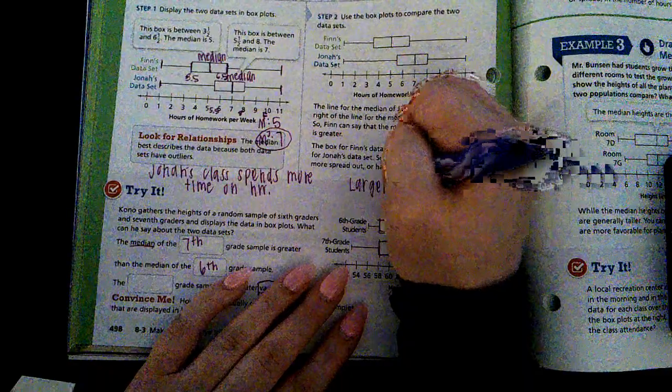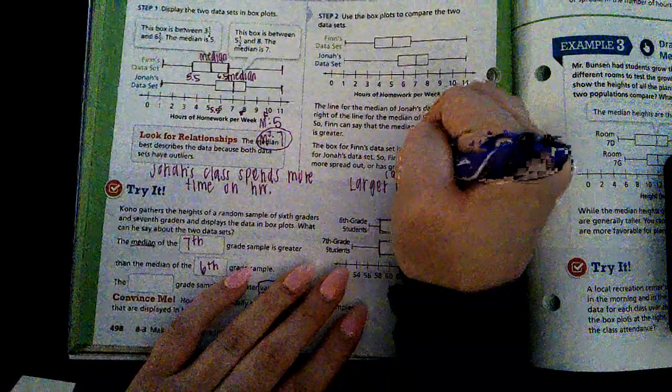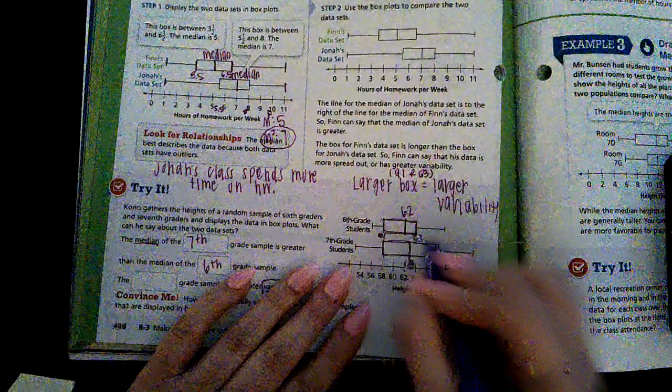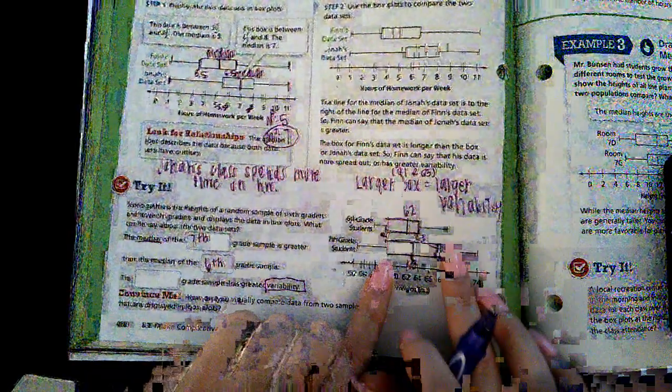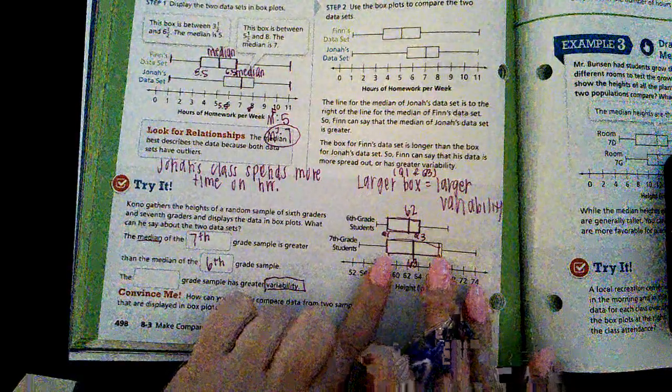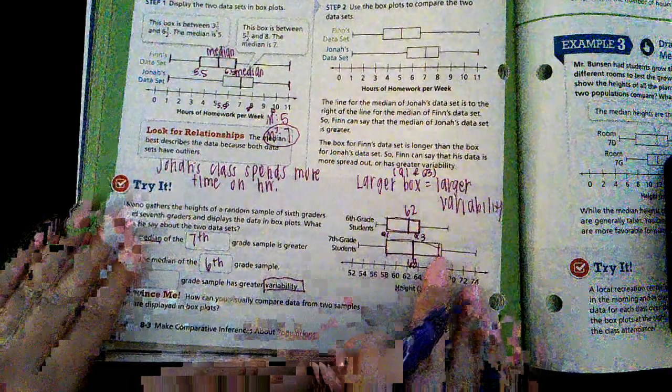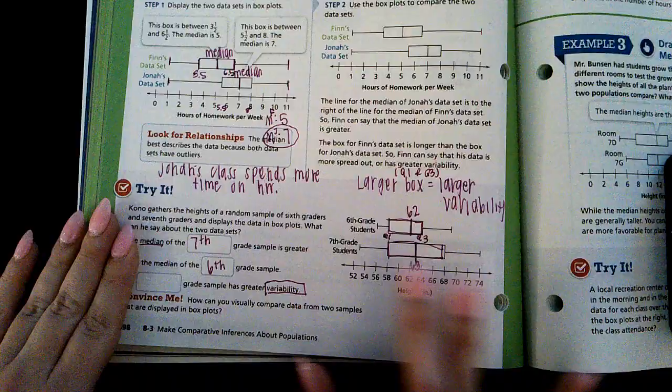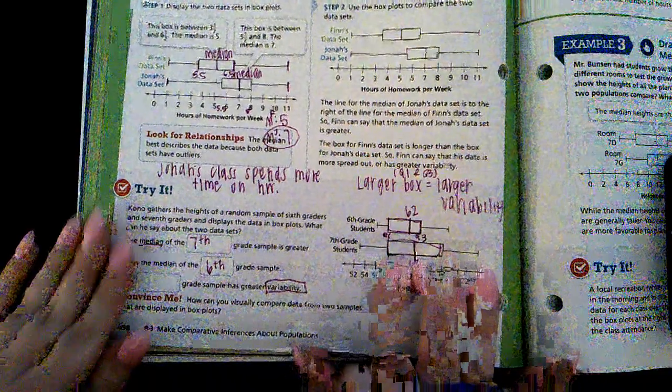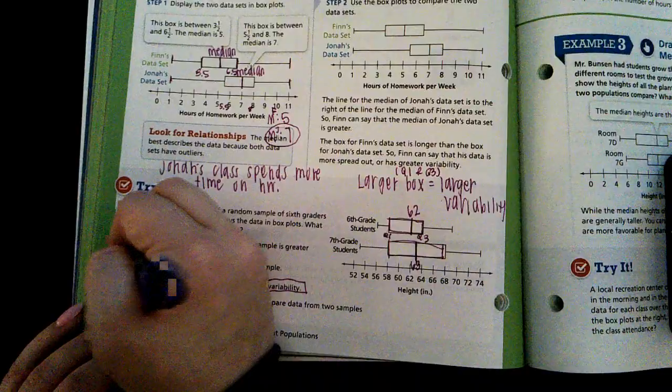And by box, I mean between Q1 and Q3, so our quartile 1 and our quartile 3. We can see just visibly that the 7th grade has a much larger variability because the box is larger between our quartile 1 and our quartile 3. So the 7th grade sample has greater variability.